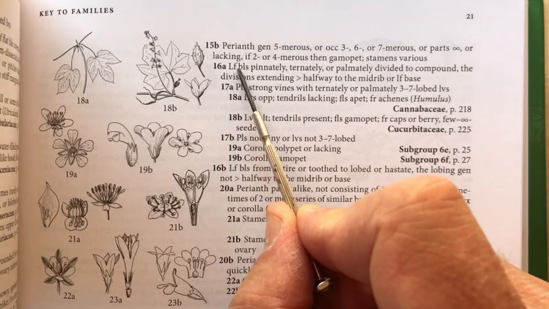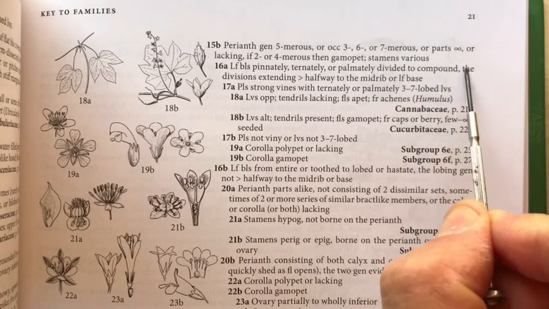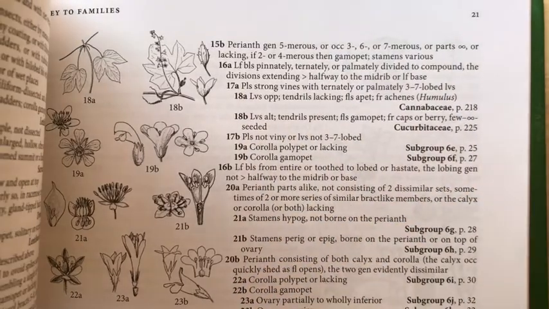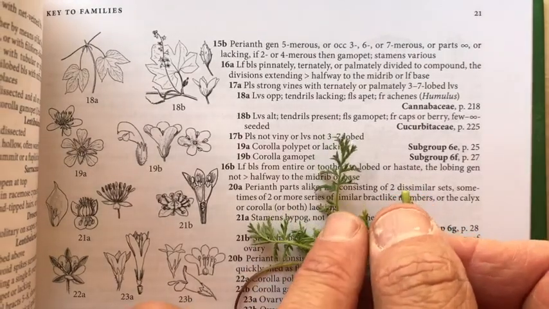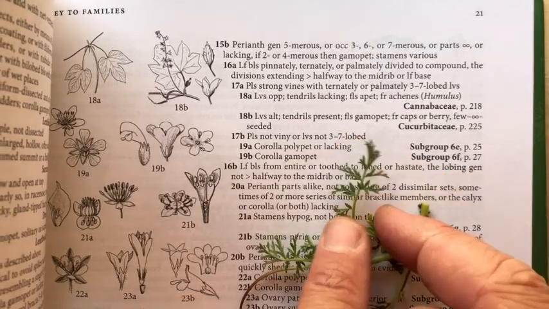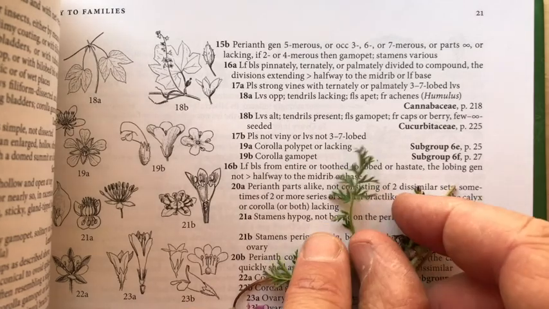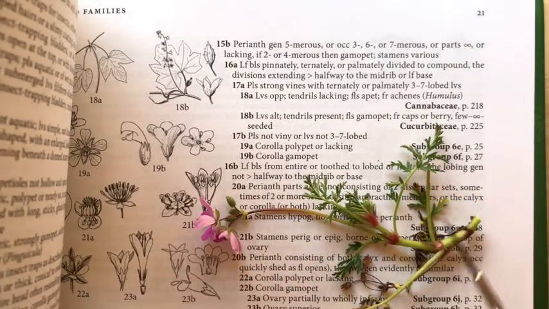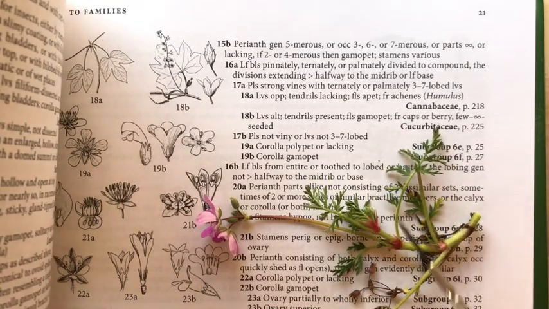16A says leaf blades pinnately, ternately, or palmately divided into compound, the divisions extending greater than halfway to the midrib of the leaf base. Well, there's our leaves there. And as much as I'd like to say that that's a simple leaf, it's clear that this individual leaf is composed of multiple branches and multiple leaflets. So we have individual leaflets on one full leaf.